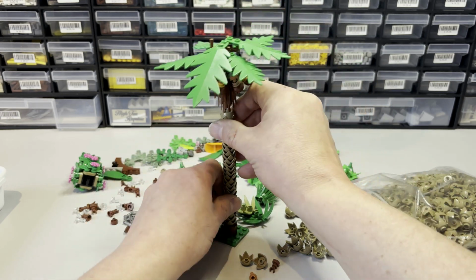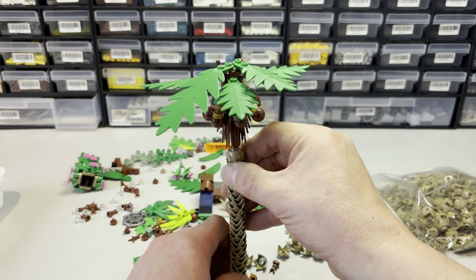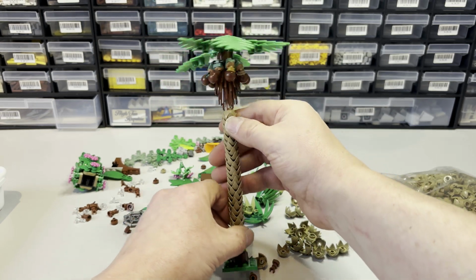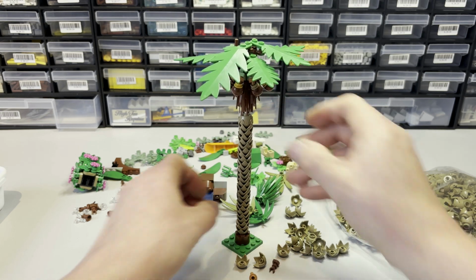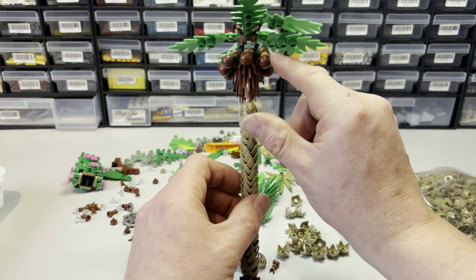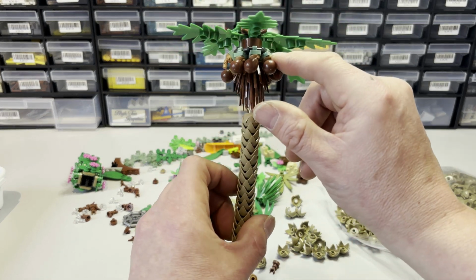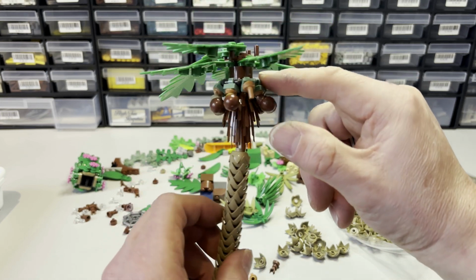Now, I don't have enough palm leaves here, but I think you'll get the idea. So for now I'm pleased with the result. I think I'm going to do some fine tuning with colors, clips, connectors. I'm going to take that one off.